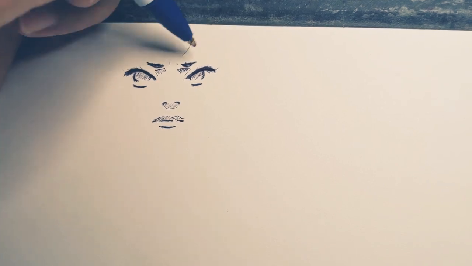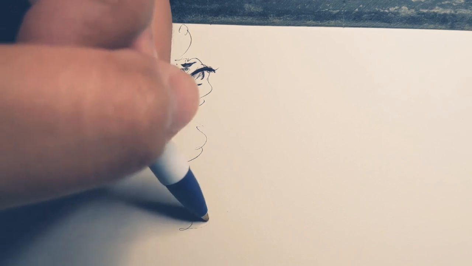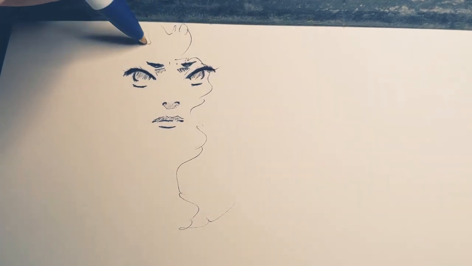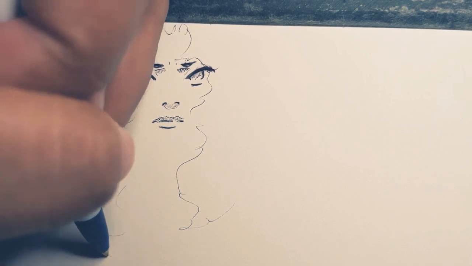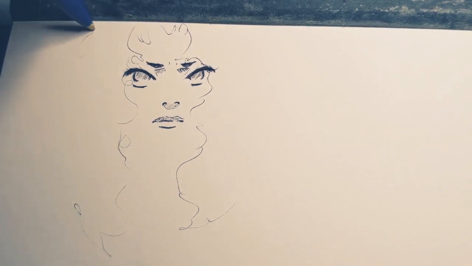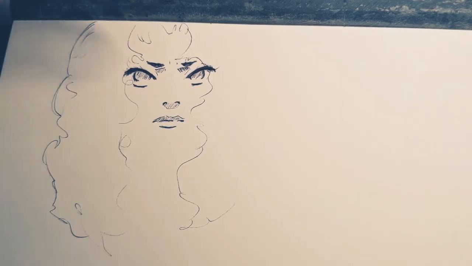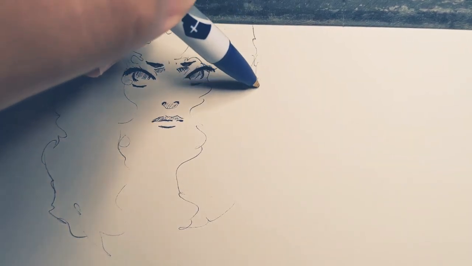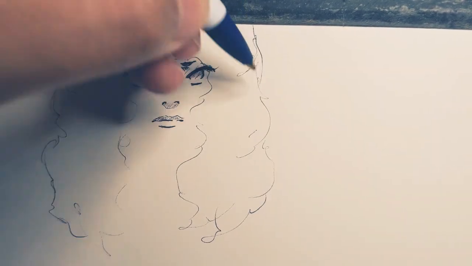And then what kind of hair would they have? Maybe something curly like this. Comes down. Really wavy. And then you can just see all of the little curls and waves, and then you can really complete the picture in your brain.